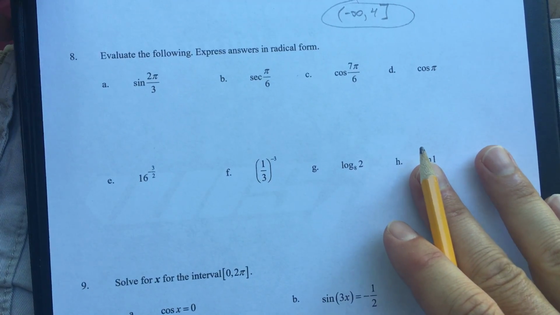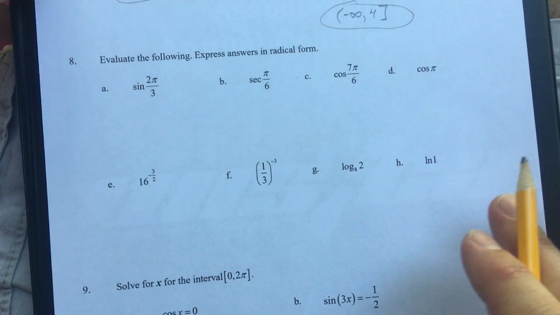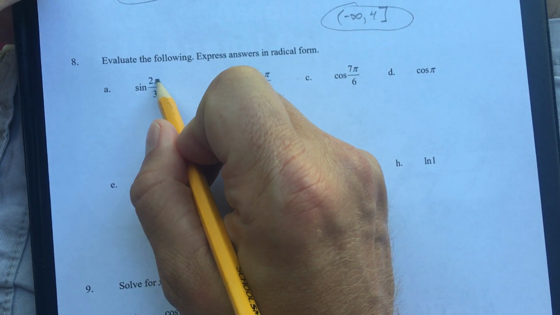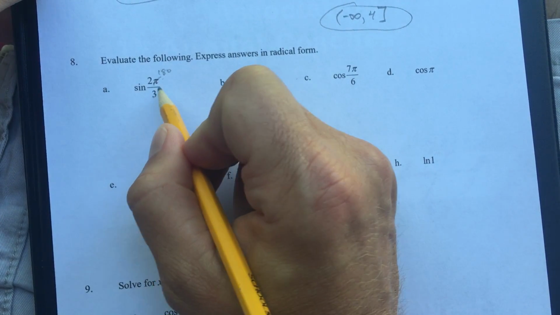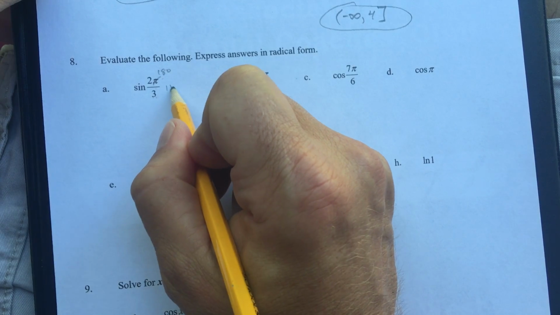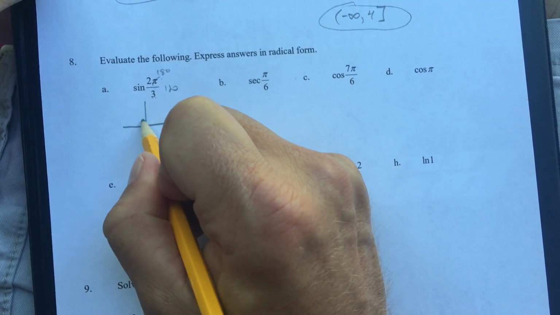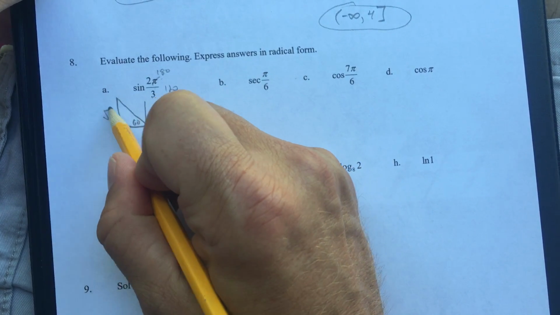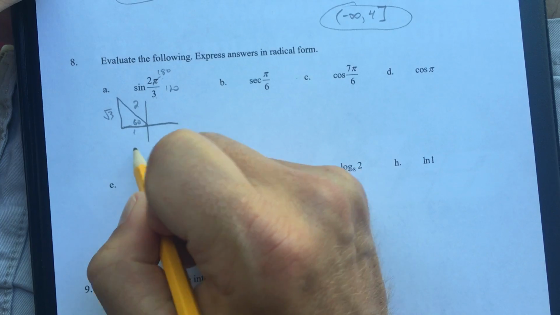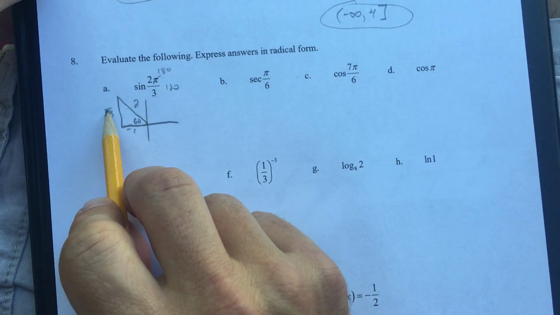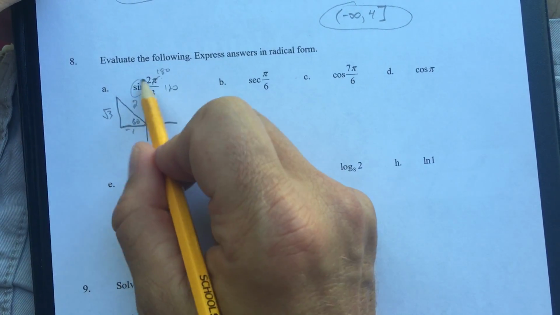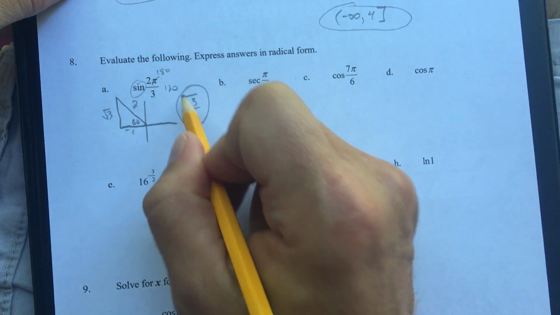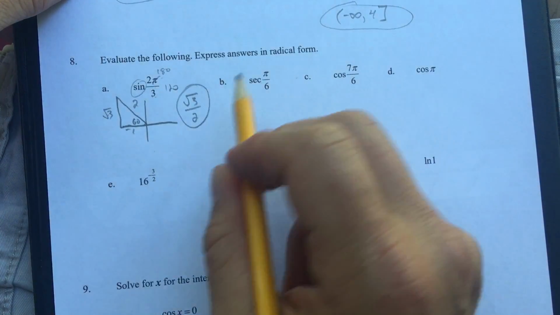All right, now we're evaluating these. Without a calculator, again, we want to get real good at just understanding what these represent. So 2 pi over 3, if I do 180 divided by 3 is 60, times 2 is 120. If I make that graph, I get this reference triangle here, and this is square root of 3, this is 1, this is 2. I went in the negative x direction, but not the negative y direction. Sine is opposite over hypotenuse, so opposite over hypotenuse gives me square root of 3 over 2.